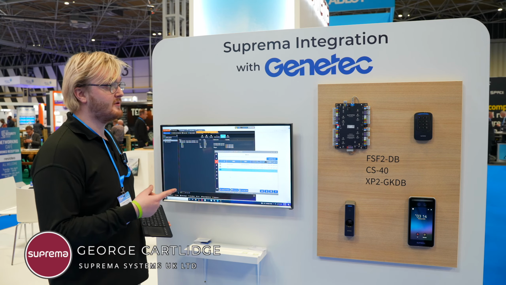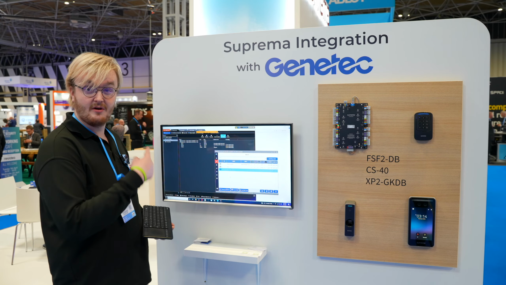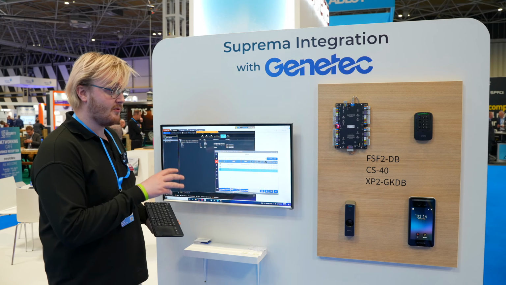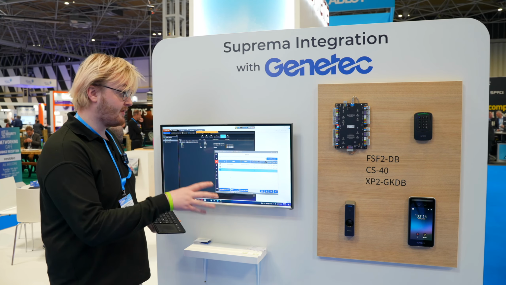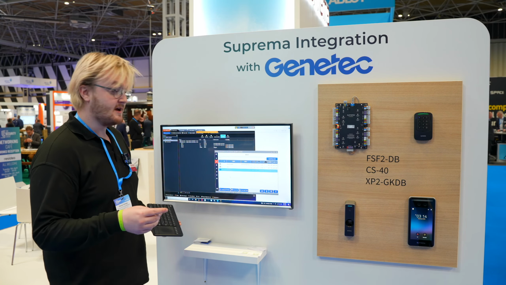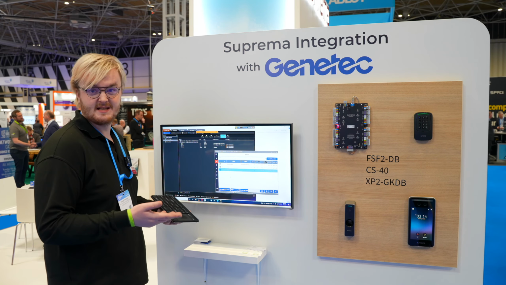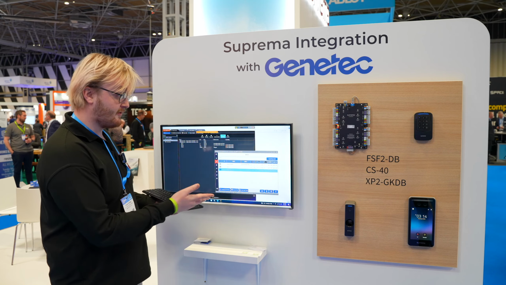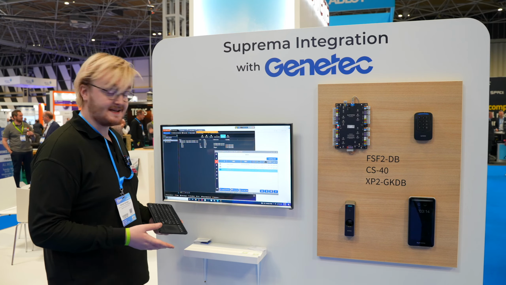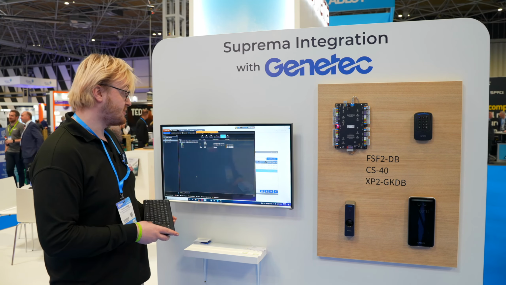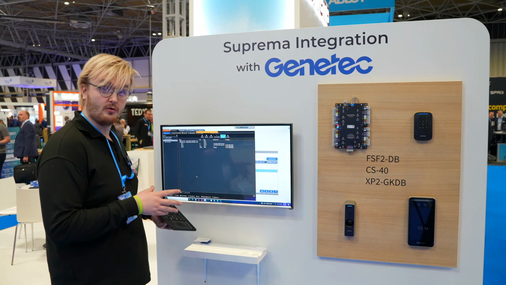Today I'm going to be going through the Genetec integration while we're here at the security event. Our integration now directly integrates our devices into Genetec Security Centre, so the device appears as a door and you get the logs and everything through Genetec. We have an actual front-end client, which is where all the device adding is done, but all of the actual door and access levels are controlled through Genetec.